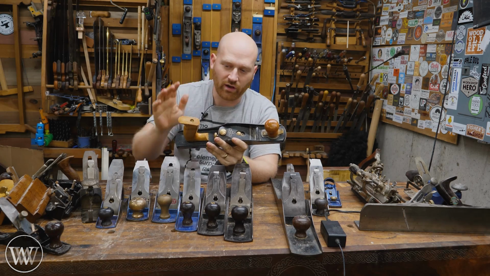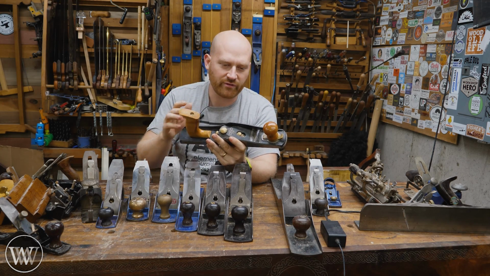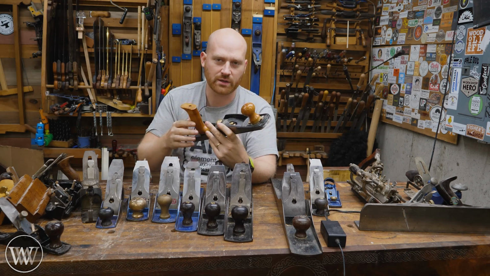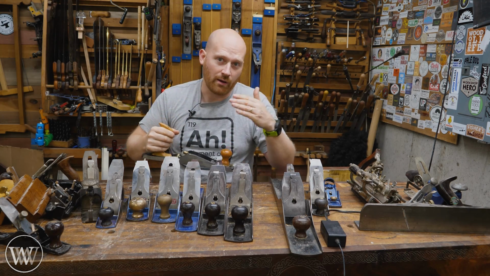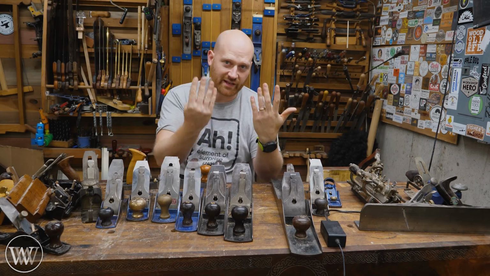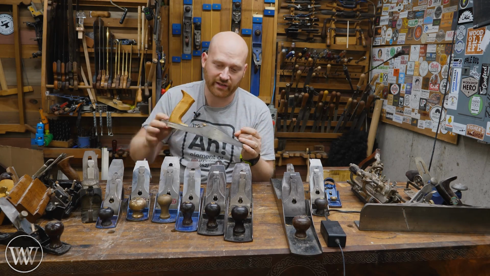Stanley did make these for a long time. They just didn't make very many of them. They weren't very common because they weren't used that much. They were basically designed for flattening the top of butcher blocks where you have a lot of end grain coming up. That is where these really sing and are amazing.